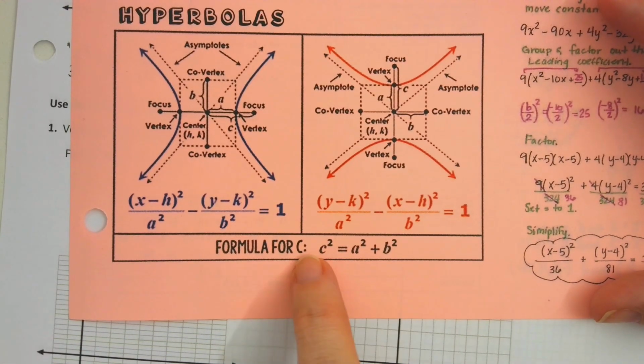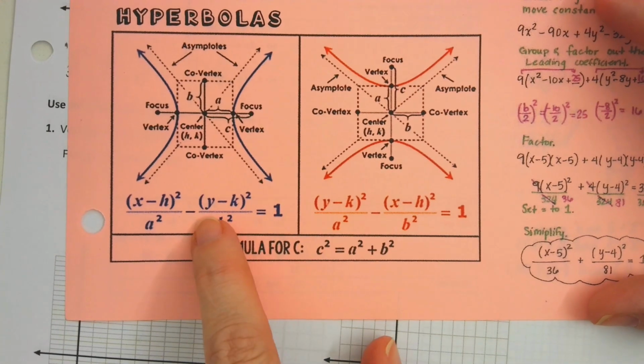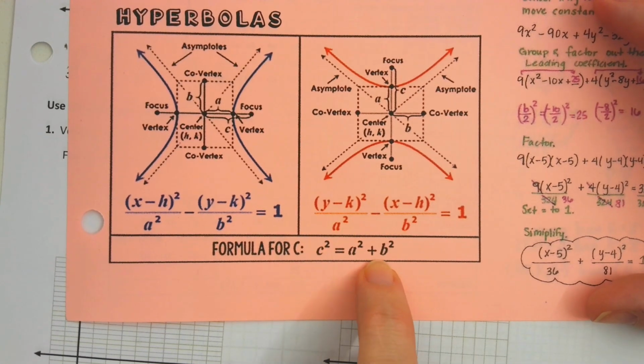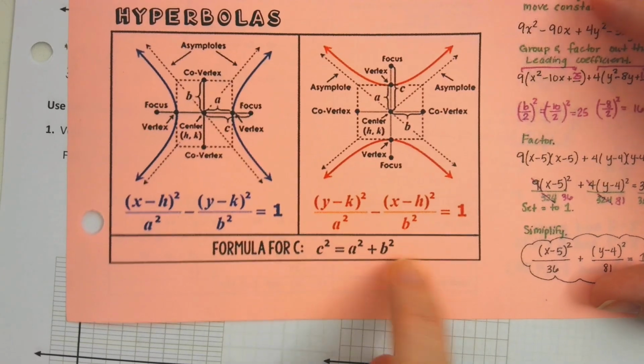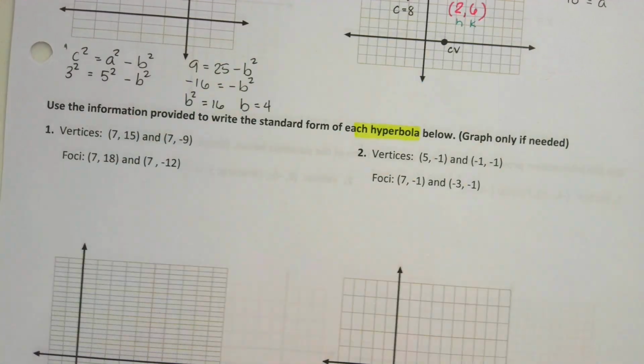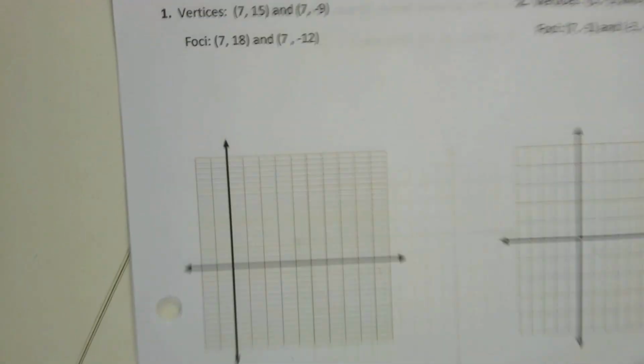And then the way you find c is slightly different. When there's a minus sign in the actual standard form, you're going to add to find your c squared. We'll have to remember that. Okay, let's look at what we're given.